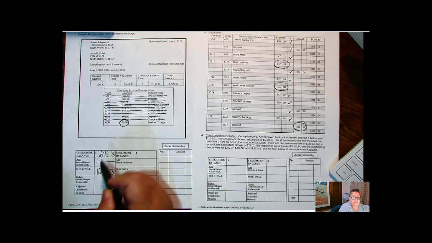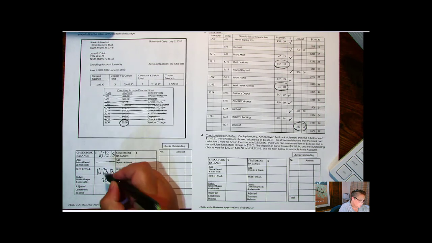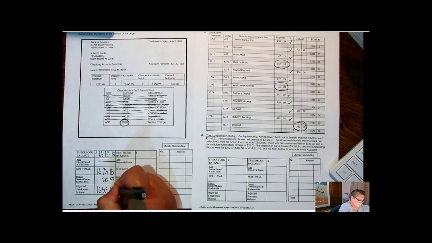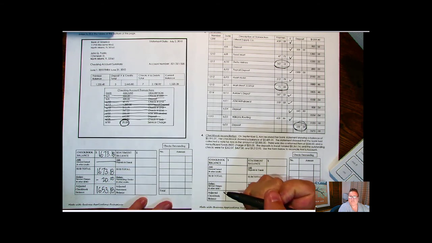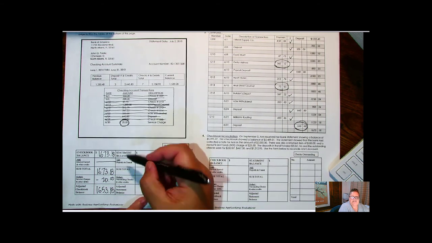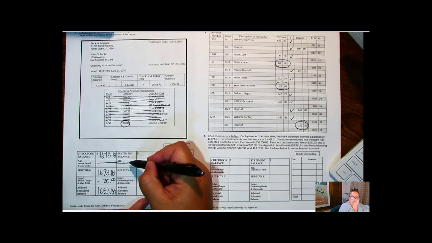There was a deduction from a service charge of $20. So I do need to deduct that. That's a subtraction. So I have $1,653.18.